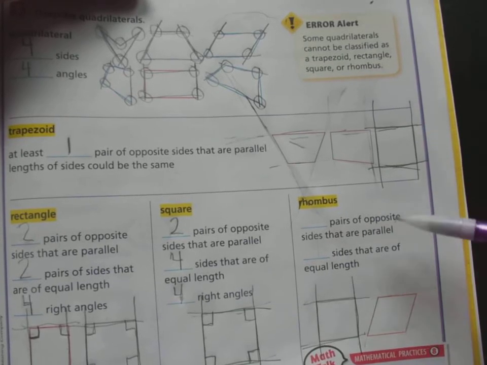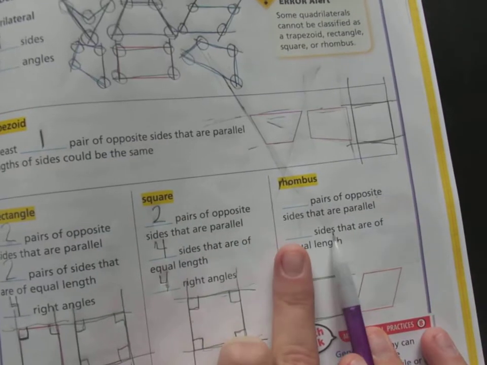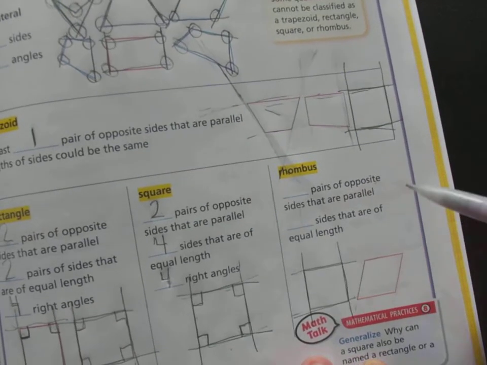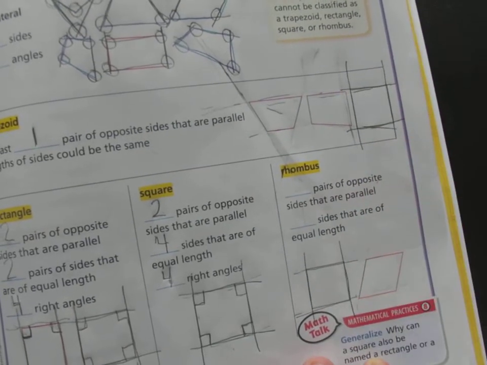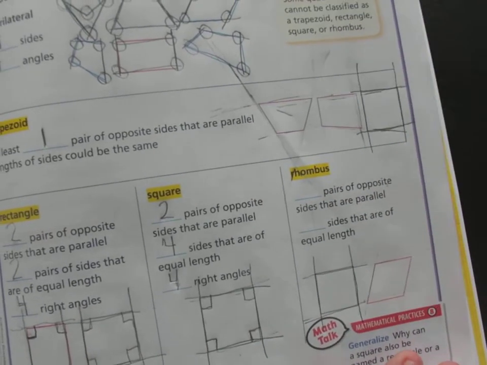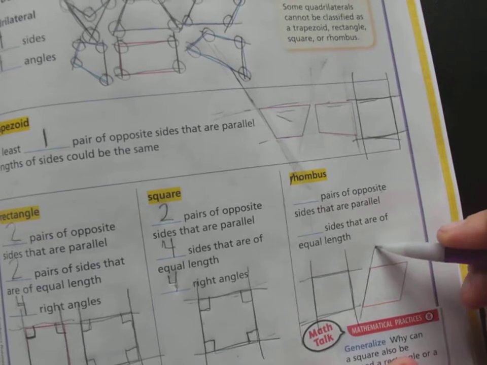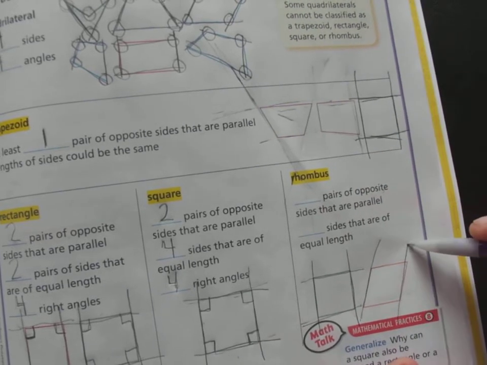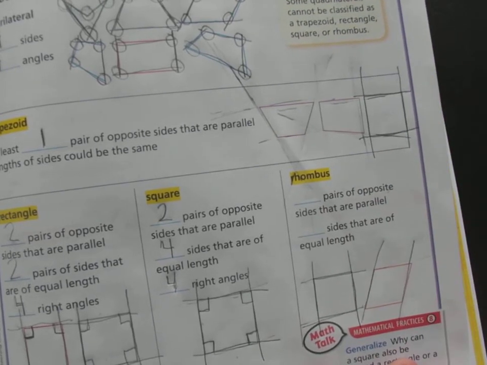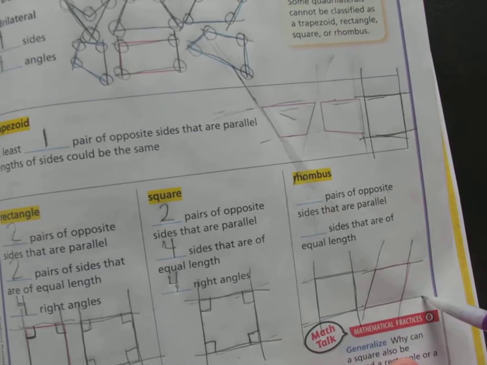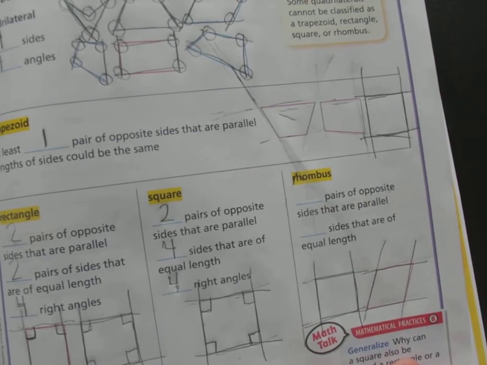Yes, there are 4 lines, but remember, this is a pair and this is a pair. All right, so this has 2 pairs of opposite sides that are parallel. And here I also have a set here that are parallel and a set here that are parallel. So both have 2 pairs.